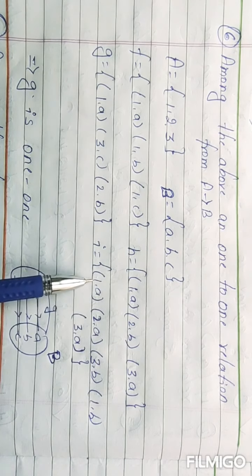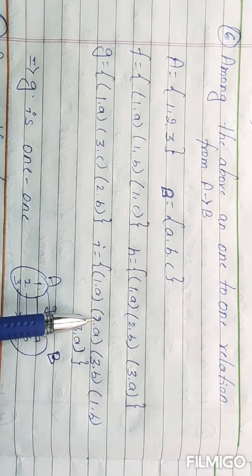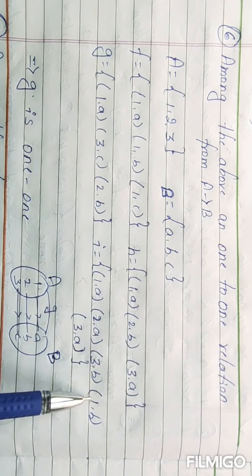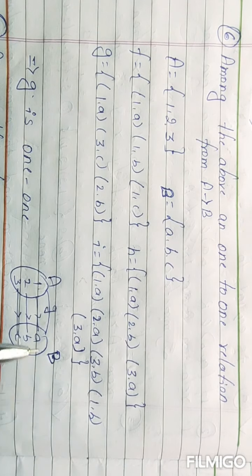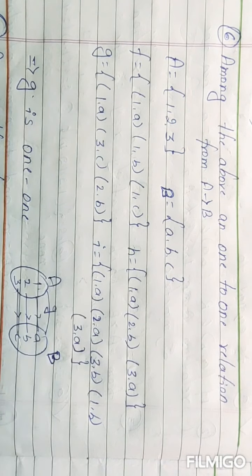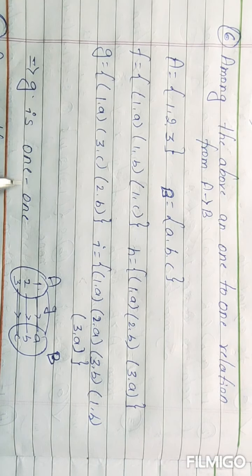In another relation, the image of 1 is B and the image of 3 is A, while 1, 2, 3 all have the same image, so it's not one-to-one. So the relation G is the only one-to-one.